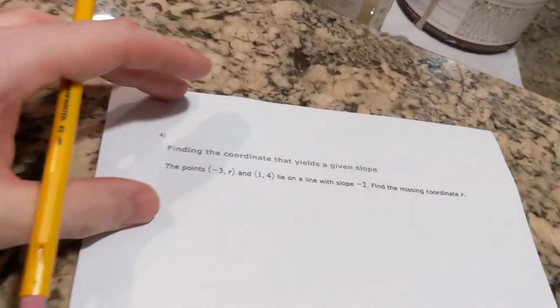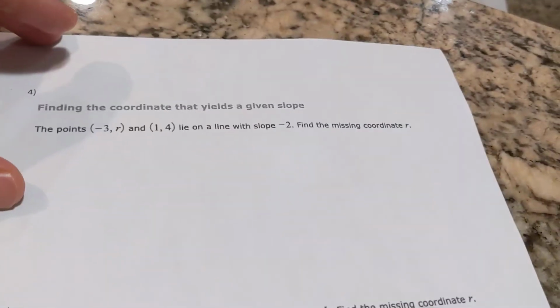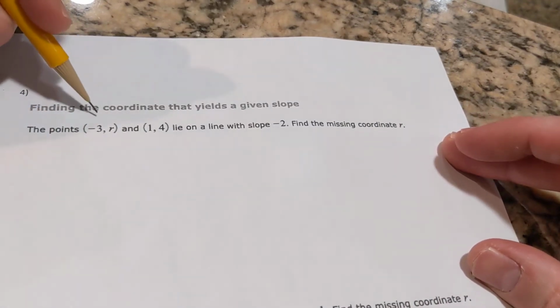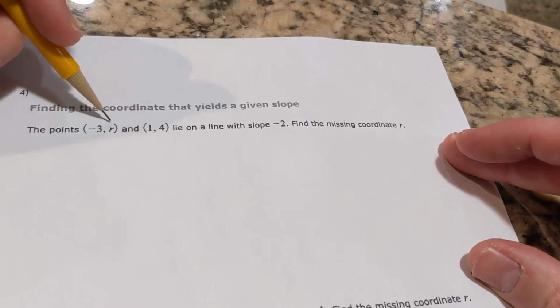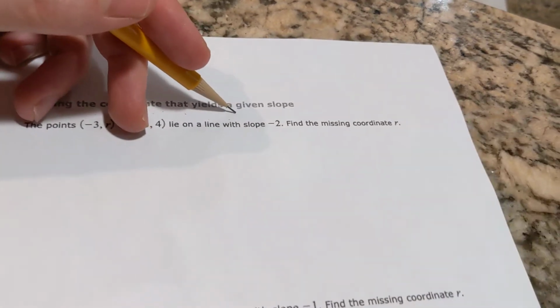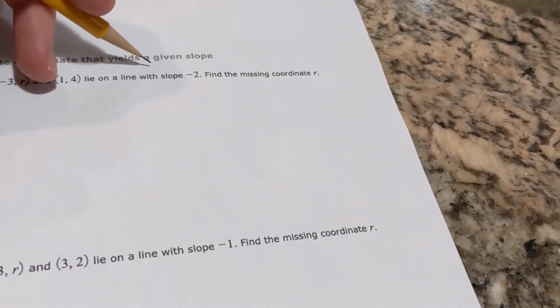Turn to the back. What's going on in the back? This is different. Finding the coordinate that yields a given slope. So the points -3, r, and 1, 4 lie on a line whose slope is -2. Find the missing coordinate r.